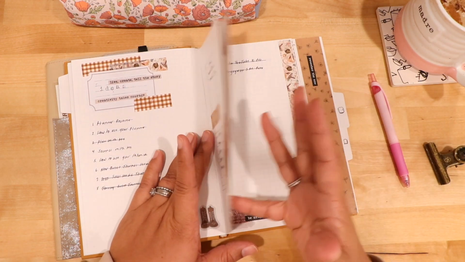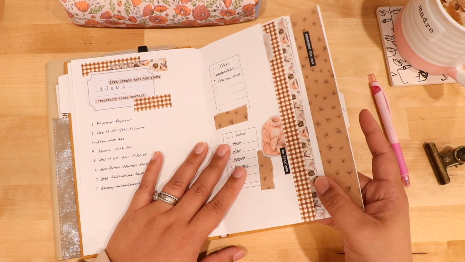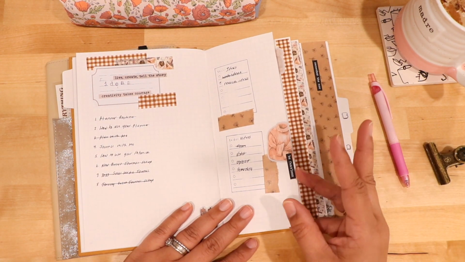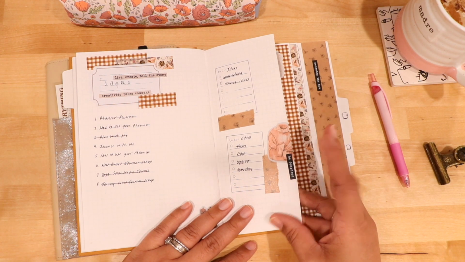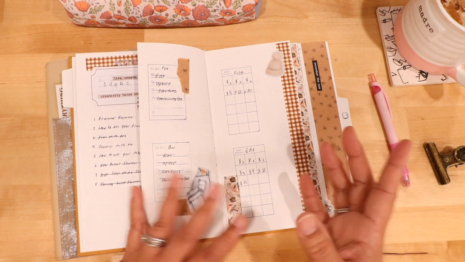So believe it or not, this is 1 week. And as you can see, I went total maximalist with stickers, washi, and everything else under the sun, right? And I was like, oh, I'm going to do a to-do list. And this is one way you can use a bullet journal, right?